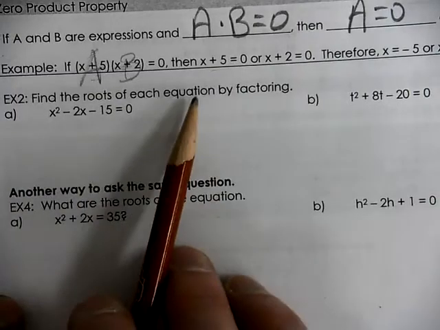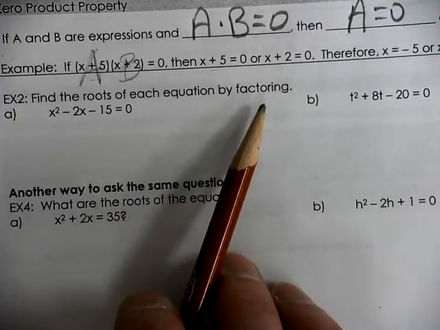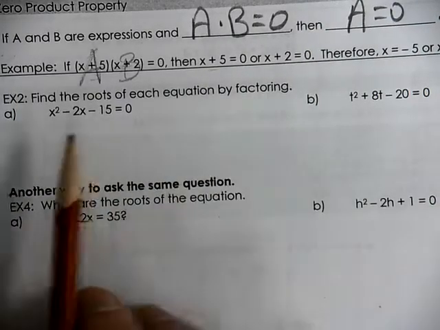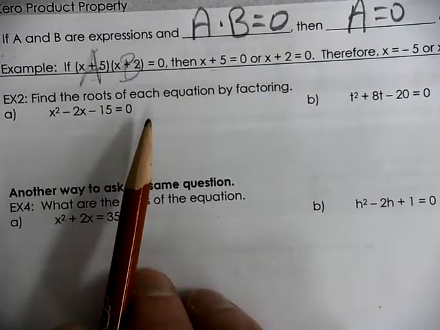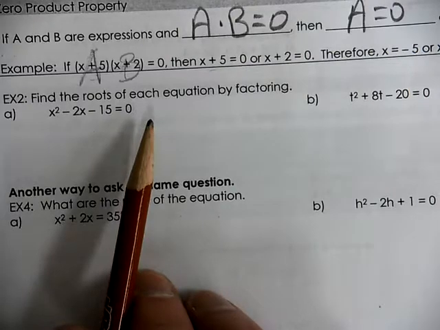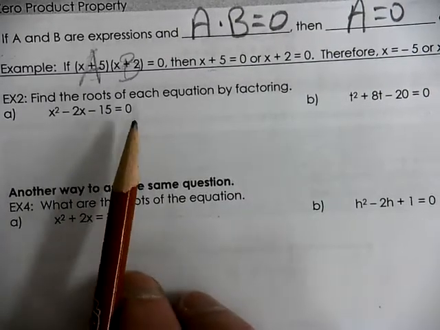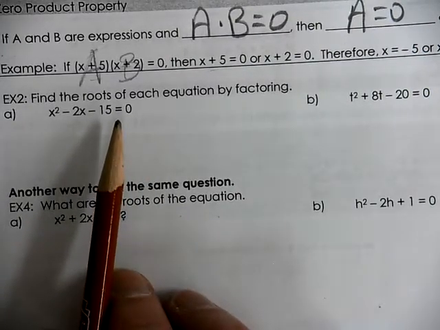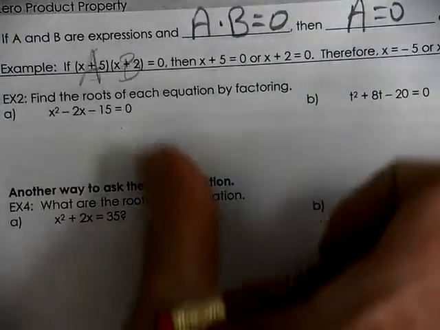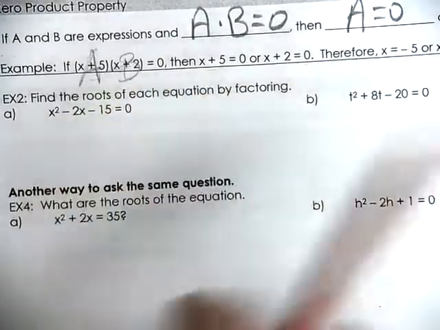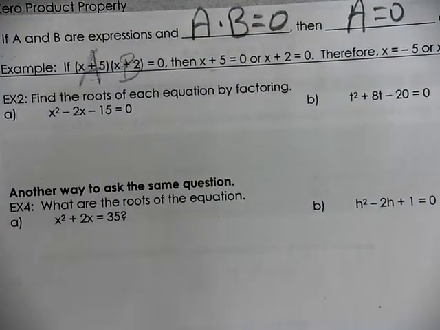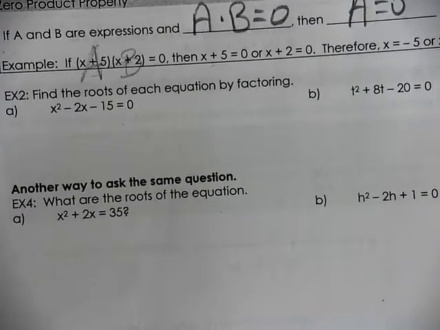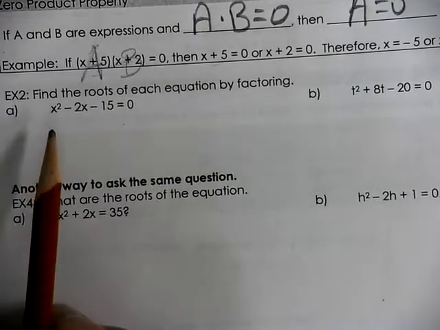Find the roots of each equation by factoring. So notice, this is an equation. This has an equal sign. Yesterday when we practiced factoring, we did not have equal signs. We just had an expression and we said factor that. Today we have an equal 0. So that implies that we need to go a step further. We need to solve. This one we solve for the letter x.